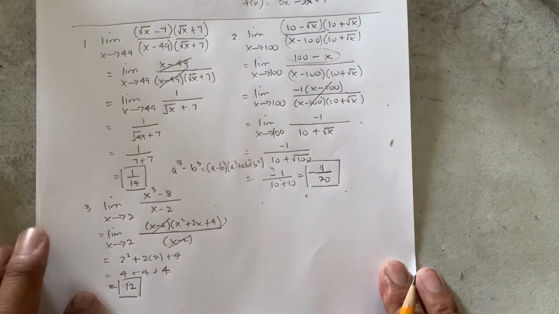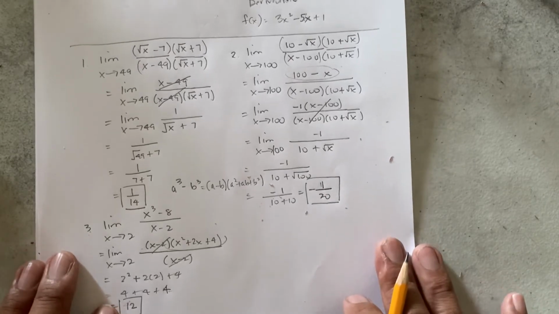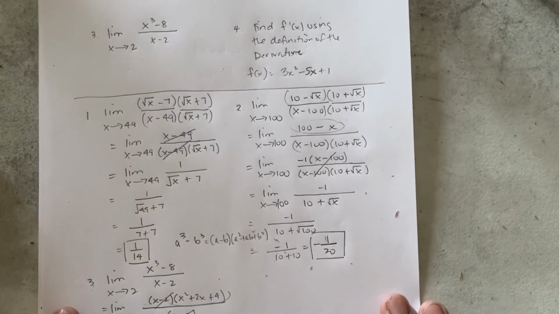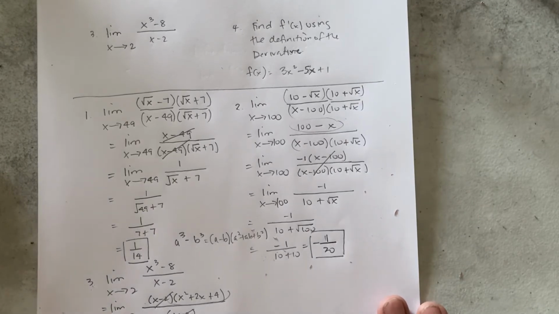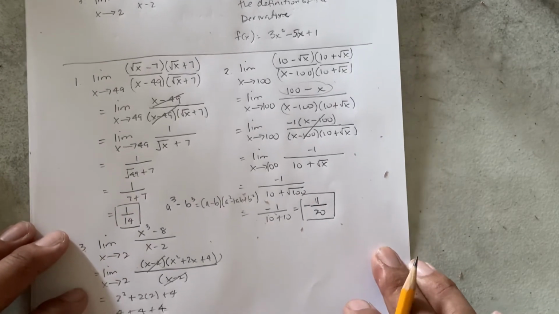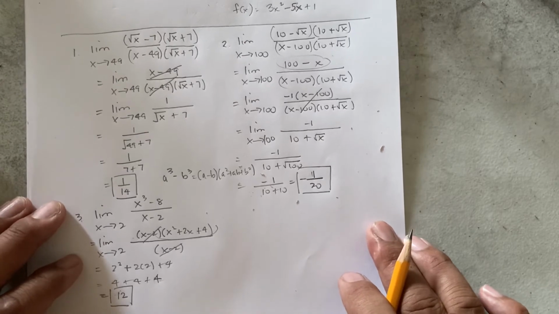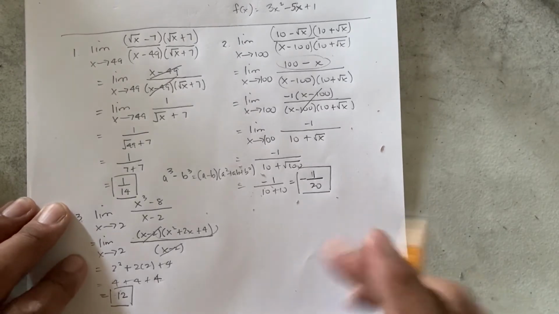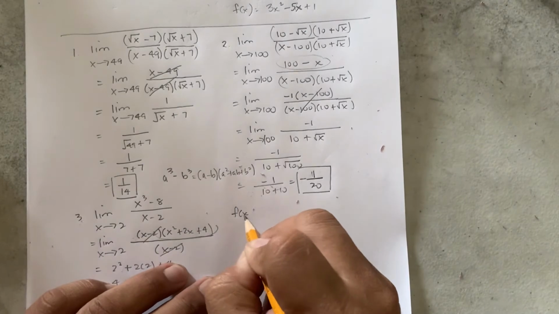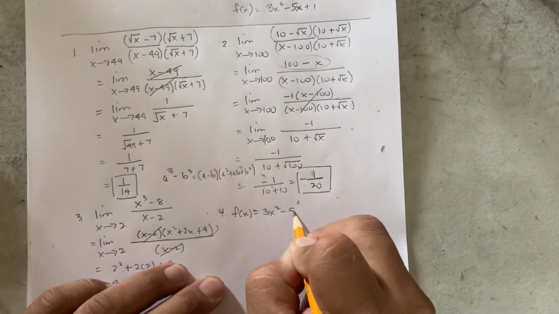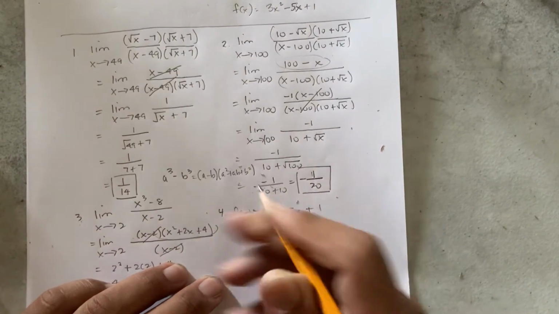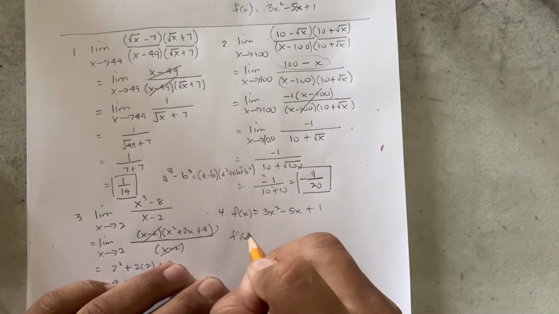Now I'm going to go back and move this down here a bit. Let's look at the derivative of the function f of x equals 3x squared minus 5x plus 1. We're going to use the definition of the derivative. So I'm going to move this paper up here, so you can see. This next one, number 4: f of x equals 3x squared minus 5x plus 1, and I'm going to use the definition of the derivative.